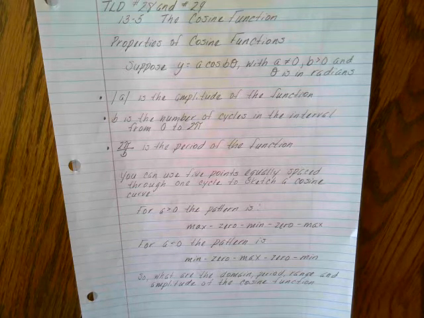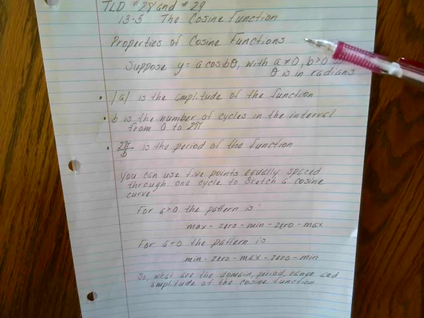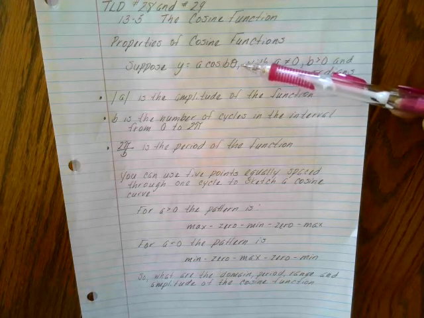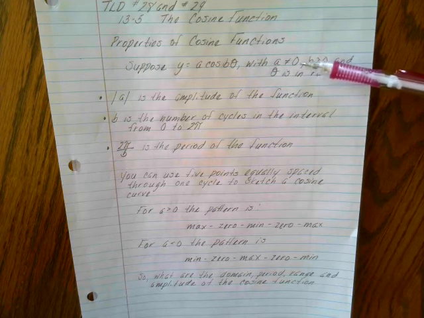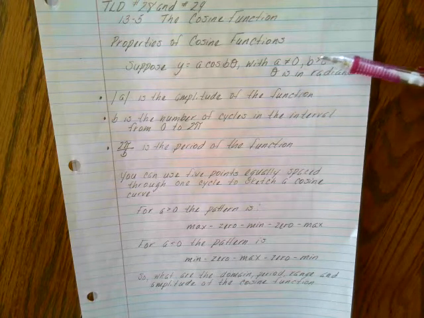Today we're going to be talking about the cosine function. Once you understand the sine function, that makes the cosine function that much easier. So let's look at the properties of the cosine function. Again, we're going to have that generic form of y equals a cosine b theta, where a is not zero. It can be positive or negative, but it can't be zero.